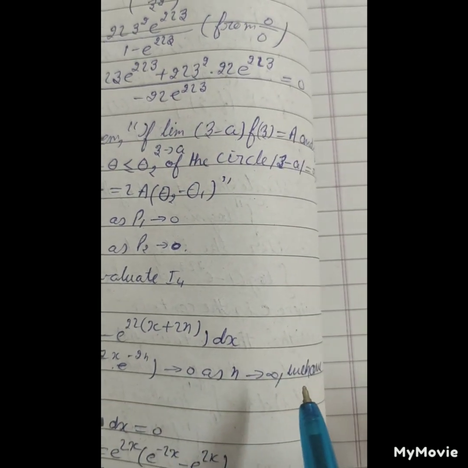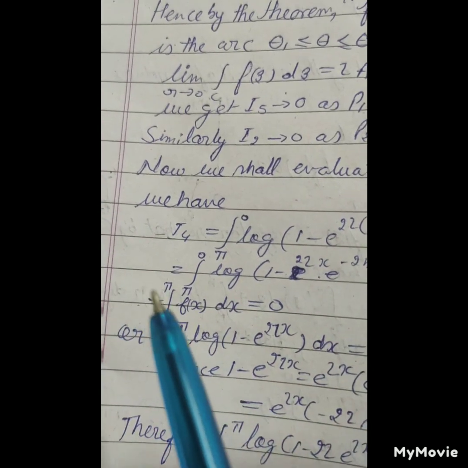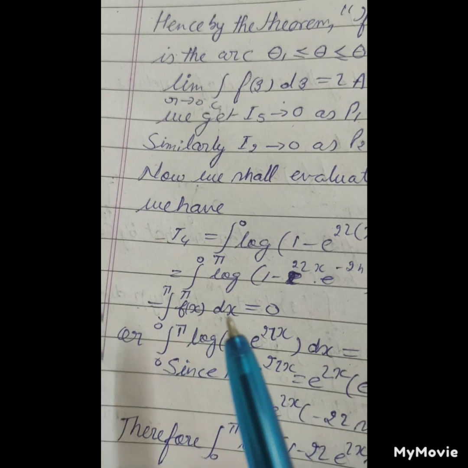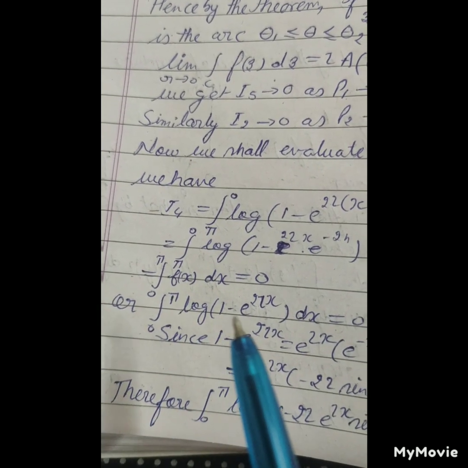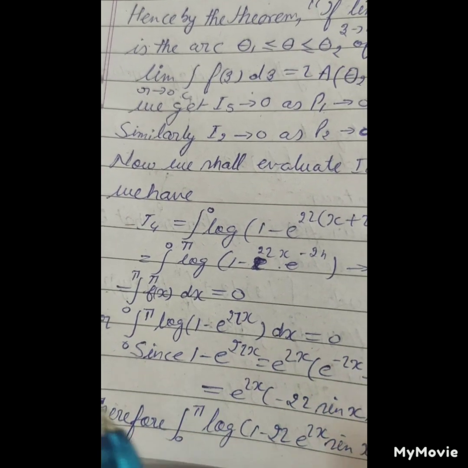As n tends to infinity, we have the integral from 0 to π of f(x) dx is 0, or the integral from 0 to π of log(1 − e^(2ix)) dx is equal to 0.